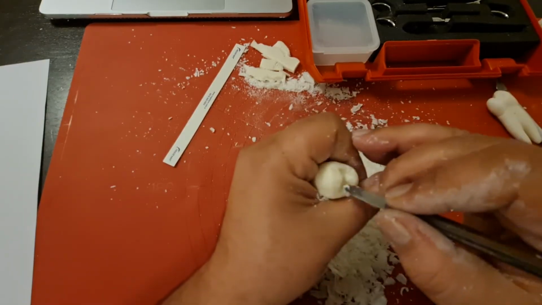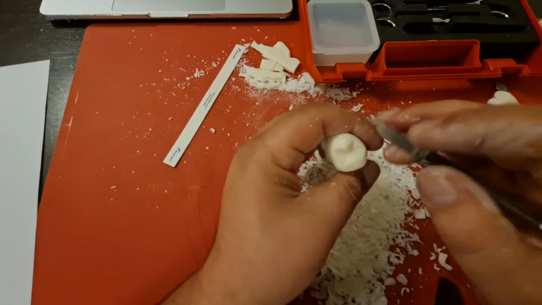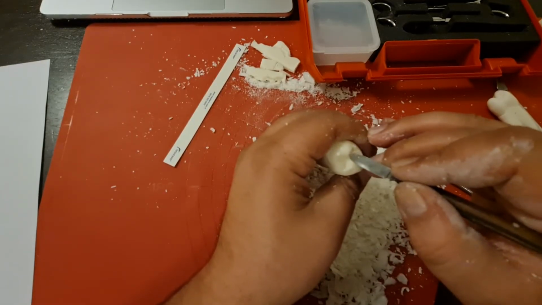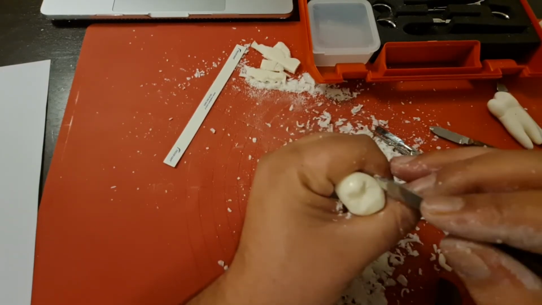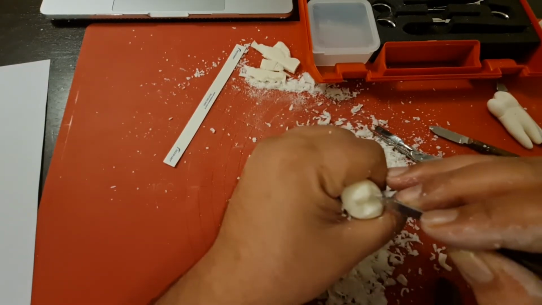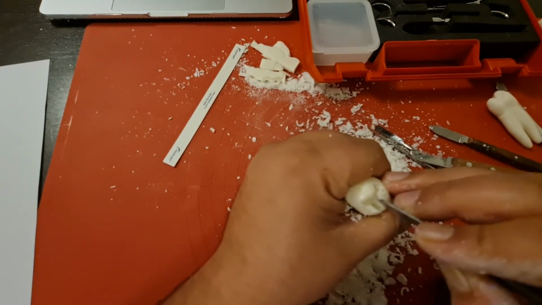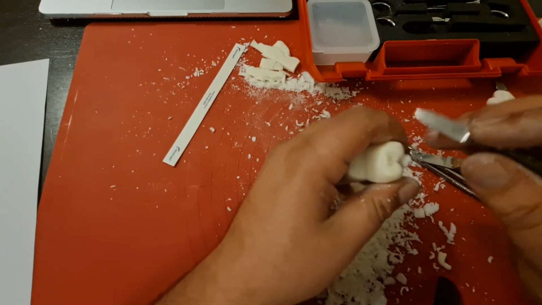then deepen the central fossa, keep this line intact, and carve both sides of this line.